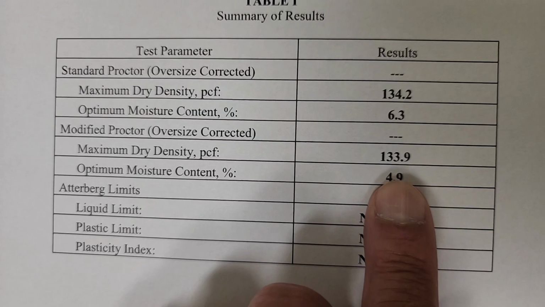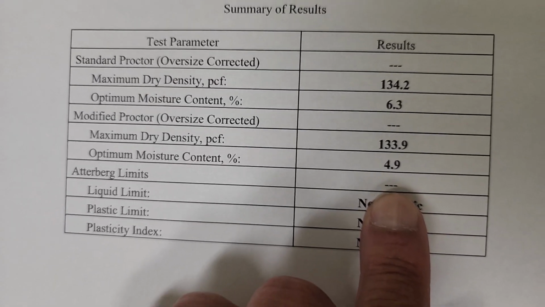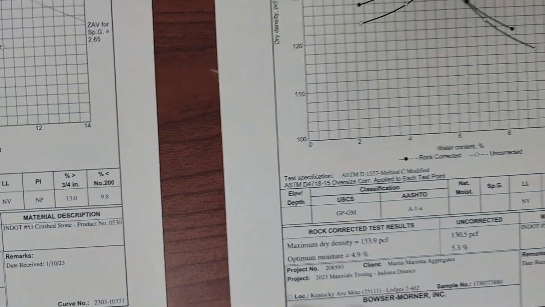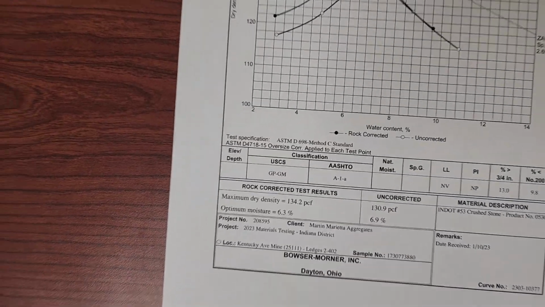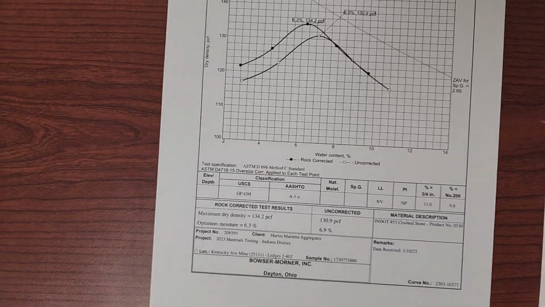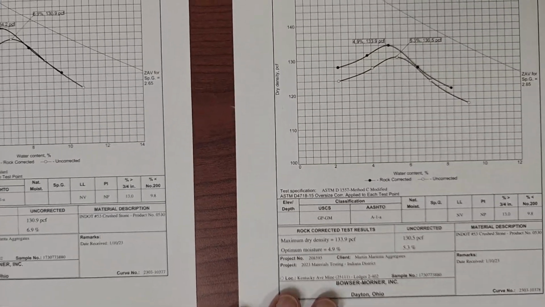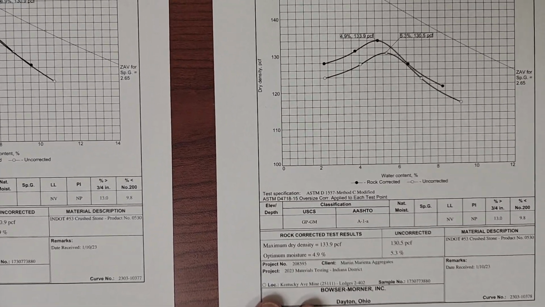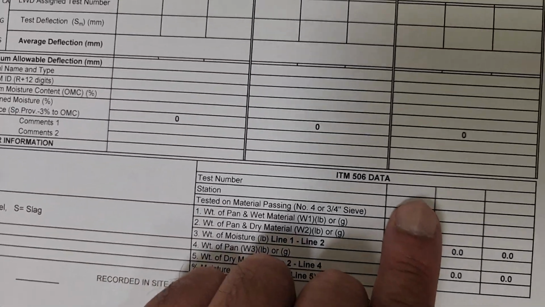It gives you 133.9 and 4.9. This is a summary of what they got from your modified Proctor and your standard Proctor.